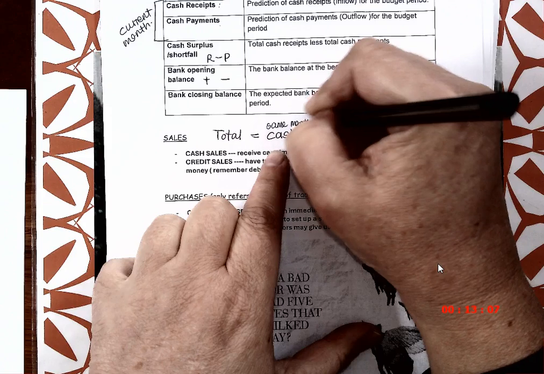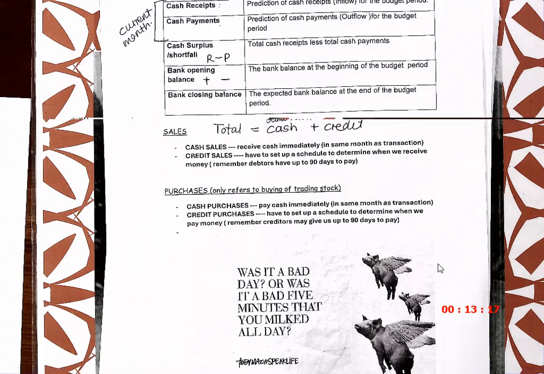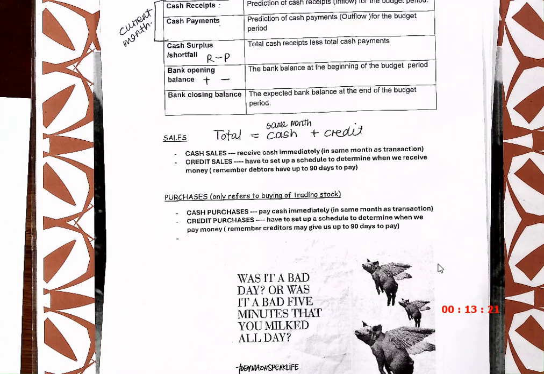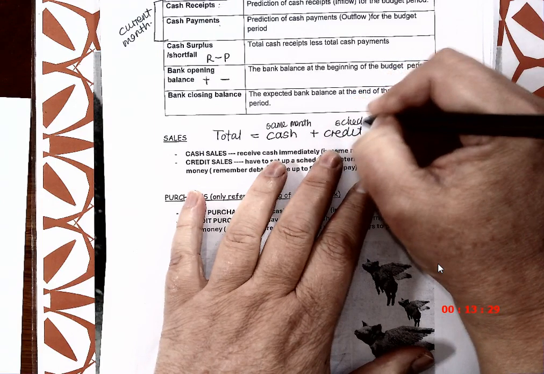Credit sales, however, isn't. But what is credit sales? Buy now and pay later. But pay later is not cash. So I need to plan for when I'm getting the cash in. So I'm going to set up a schedule, which I'm going to teach you.